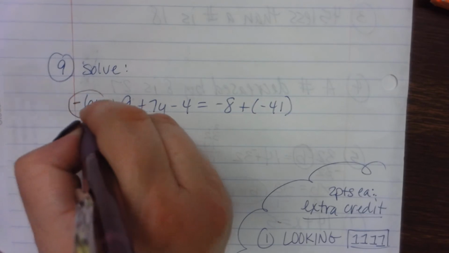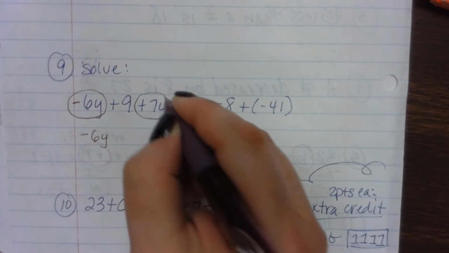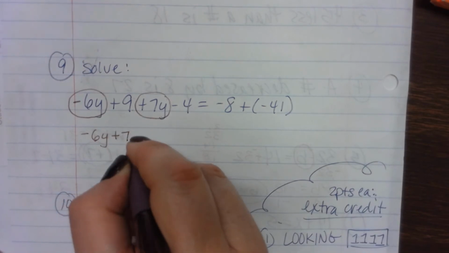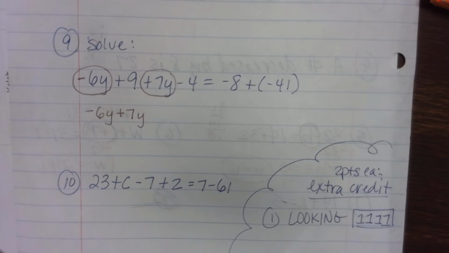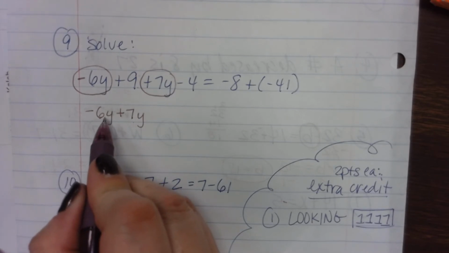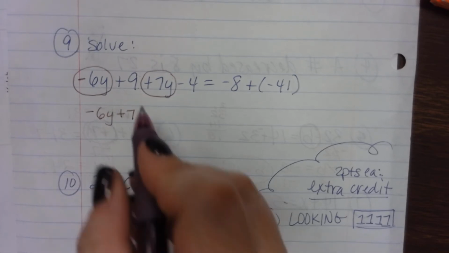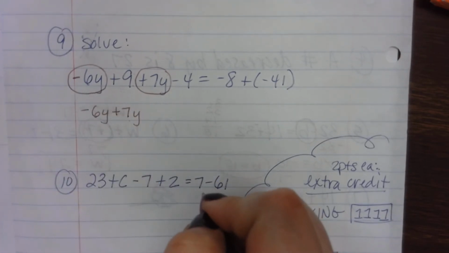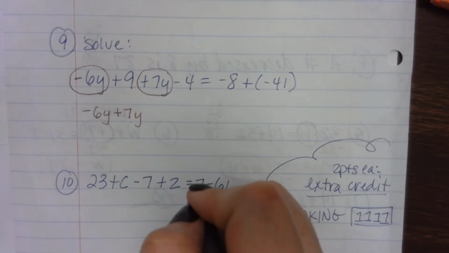I've been begging you to rewrite after you circle and keep up with this sign. So right here, this was one of the biggest mistakes that were made because you guys didn't circle, you just put 6y and then you came up with 13y. But newsflash, this had a negative sign. So either you copied it wrong or you weren't paying attention.